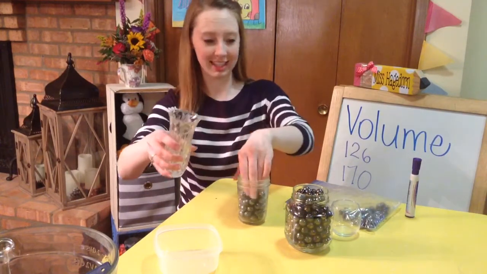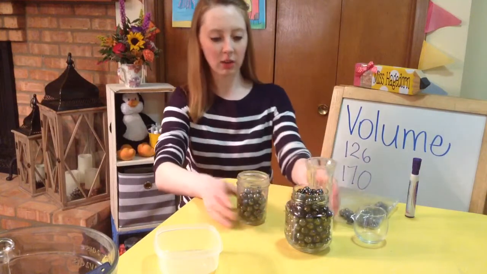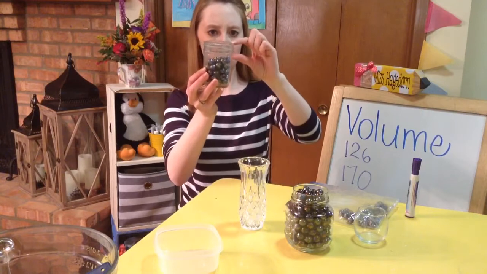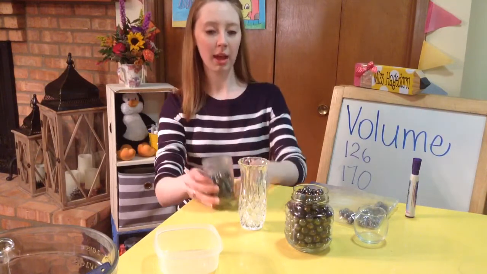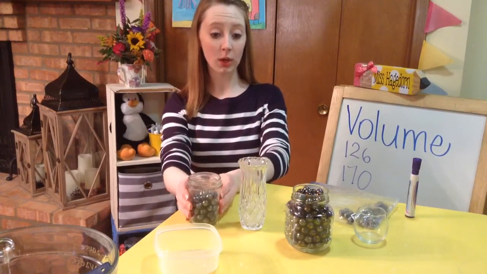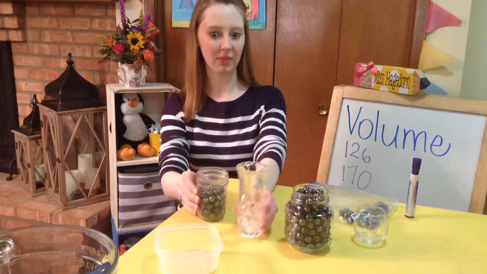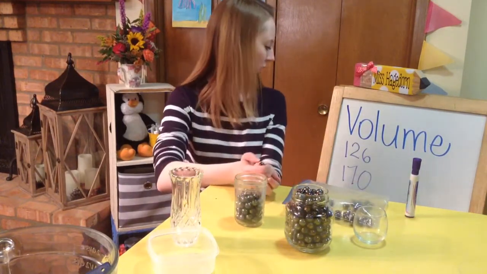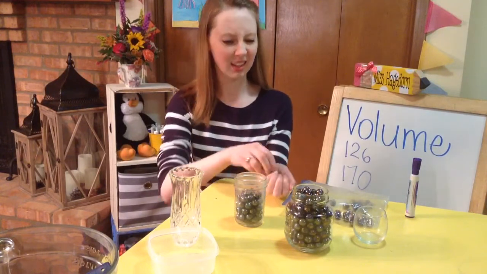Ooh, kind of noisy. All right, so right now there are 70 marbles in here. Is it full yet, though? No, I still have a little way to go. So that means that this glass is going to hold more marbles than this vase. So we're at 52. What was I saying?